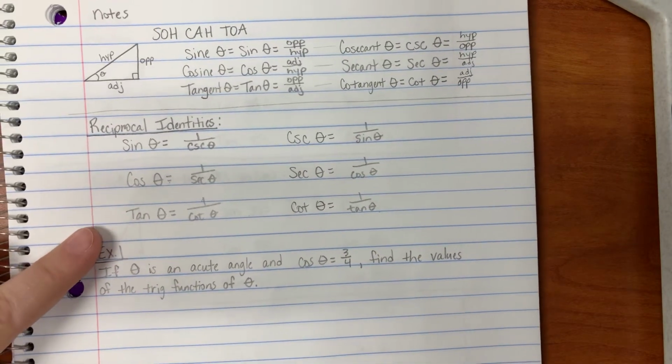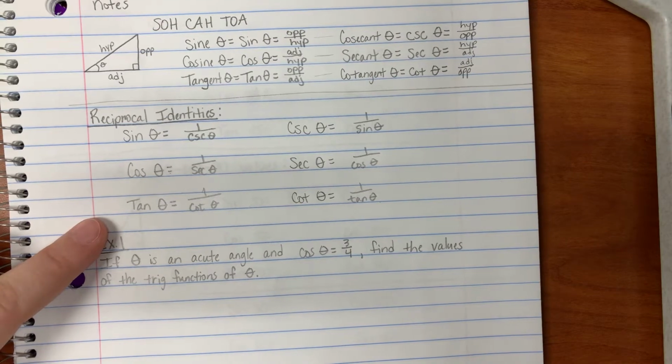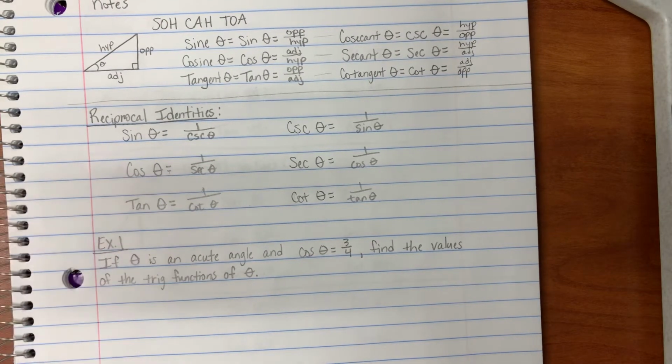In your book, they give you all of this information. It's just very spread out throughout this lesson, so I wanted to make sure I mentioned all of those things. There will definitely be more identities to talk about in a minute.